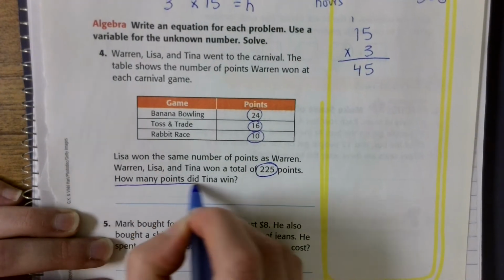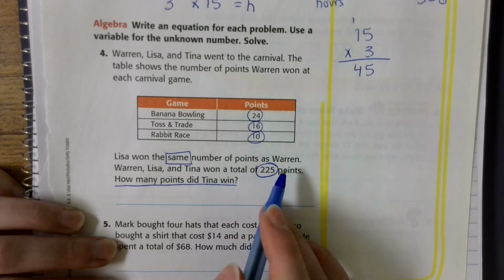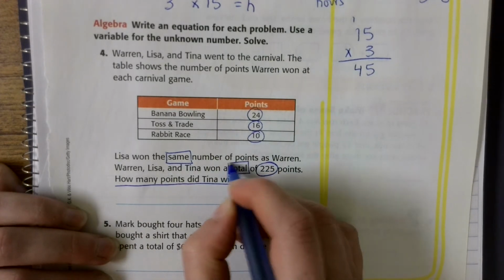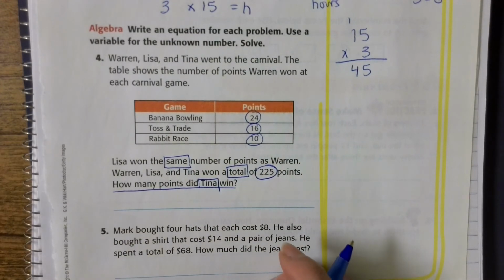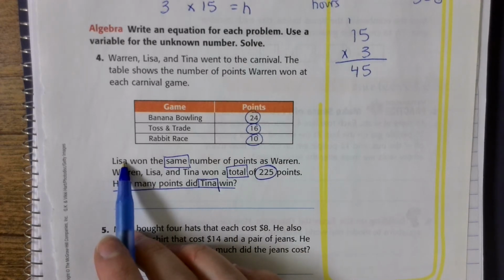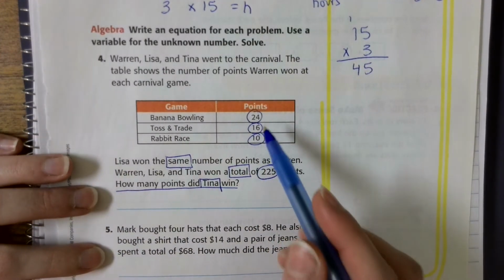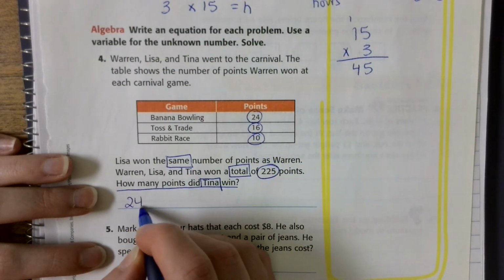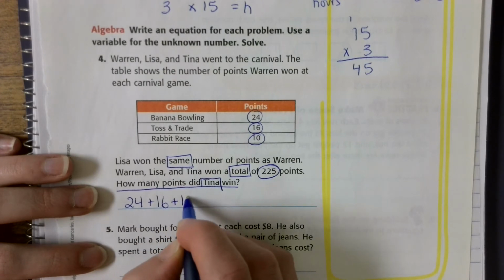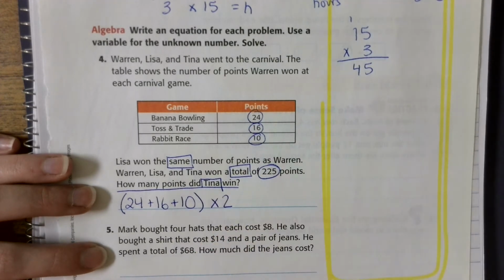We need to underline the question. Box our keywords. She had the same number of points. That's important. This is a total amount, and we're finding Tina. Lisa won the same amount as Warren. So total was 225. So we need to add this up. We need to do 24 plus 16 plus 10. And all of that is going to be multiplied by 2. You know why?